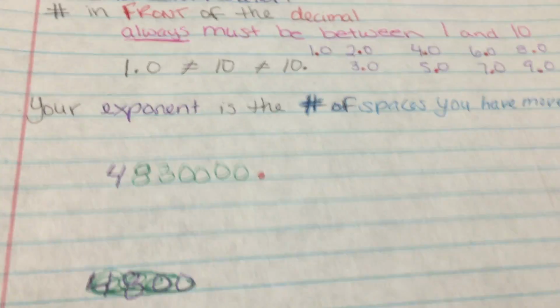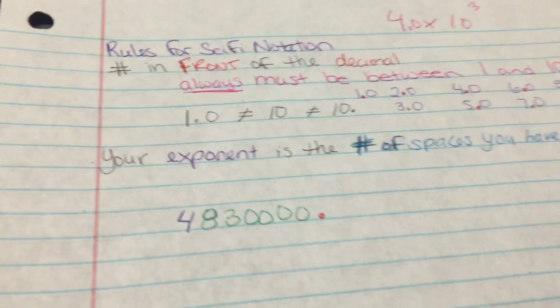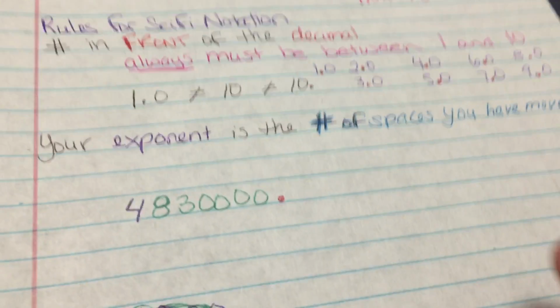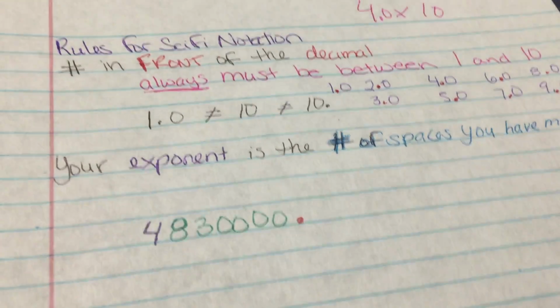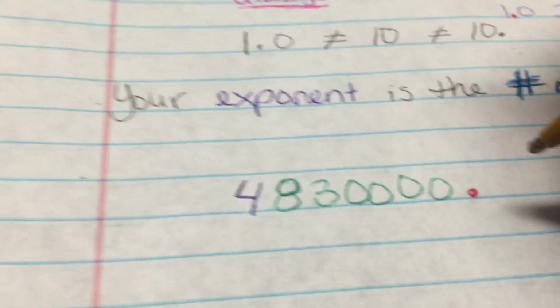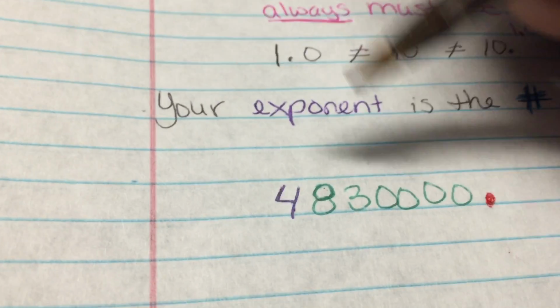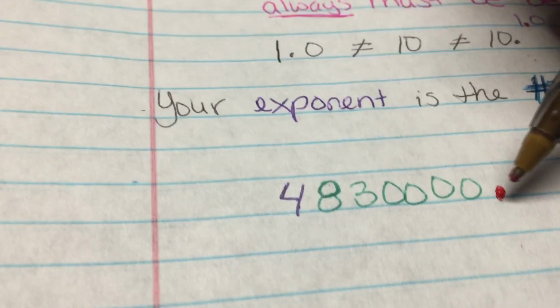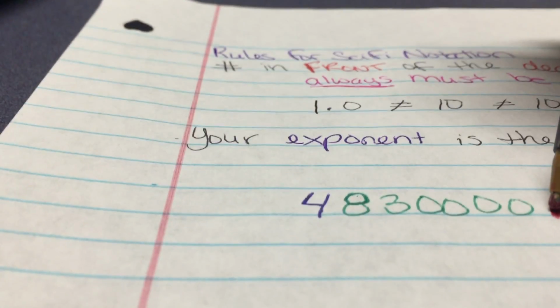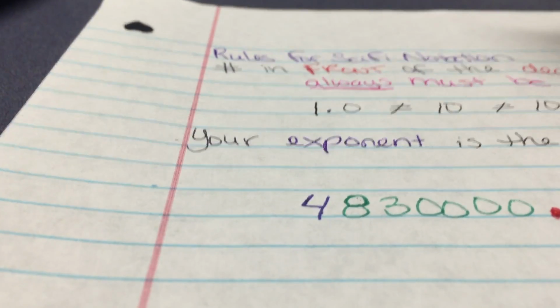The second rule is that your exponent is always going to be the number of spaces you have moved. We're going to take a look at this number that they gave us. We're adding this decimal here because it wasn't there before, and it wants us to put this number in scientific notation. We know that the number in front of the decimal has to be between 1 and 10.